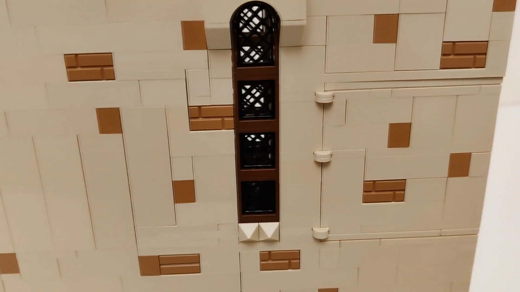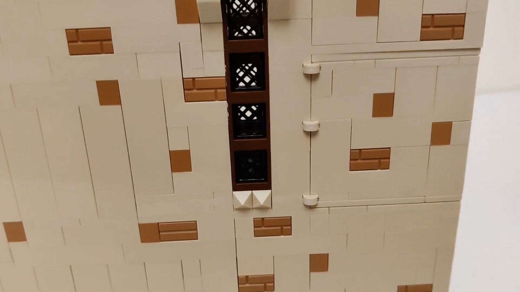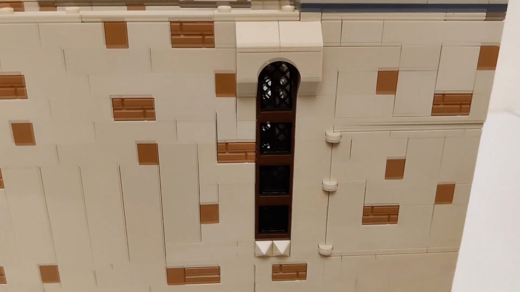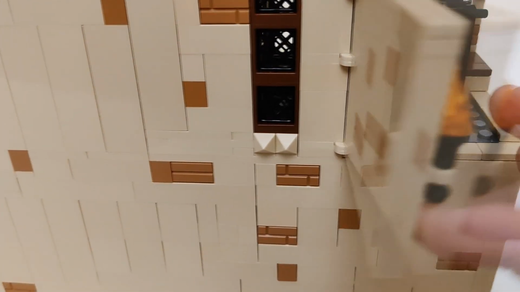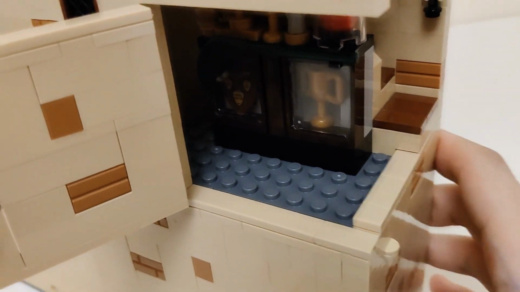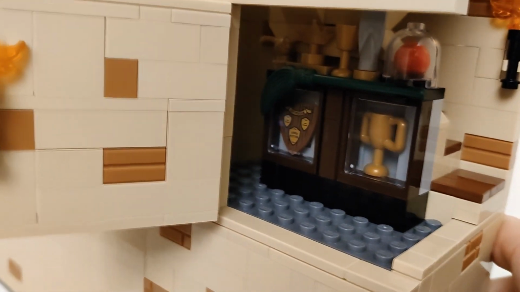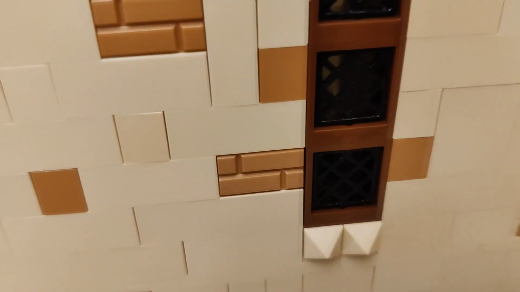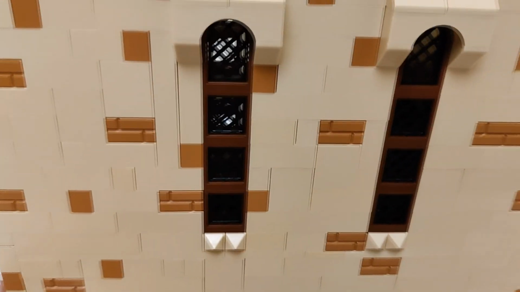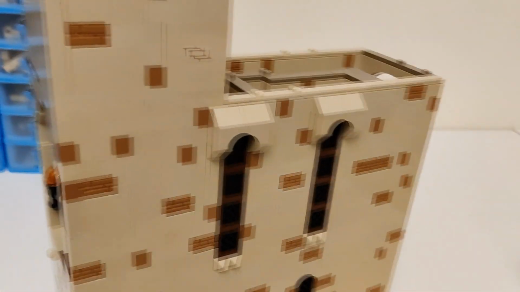So you see the other side, which to me looks nice. I don't know if it's right, but otherwise it would bother me. But my point is that over there is this little section. It's three studs wide. So if you can stand there and look through the window, we can place something there. But for now, it's empty.